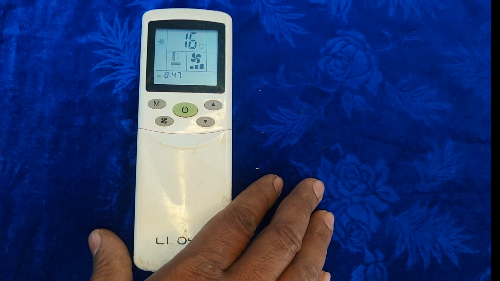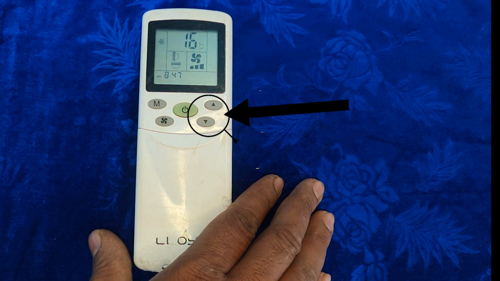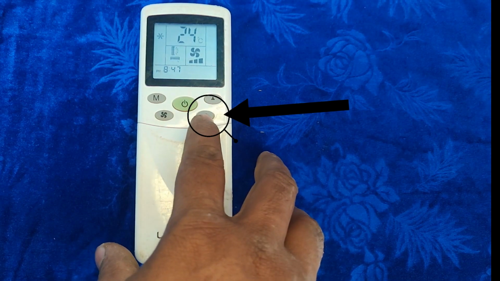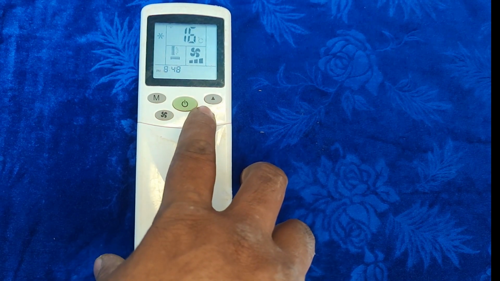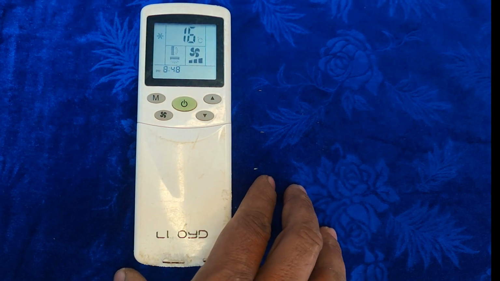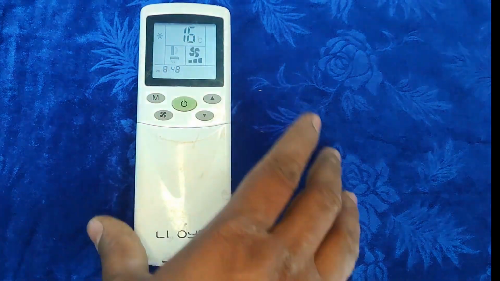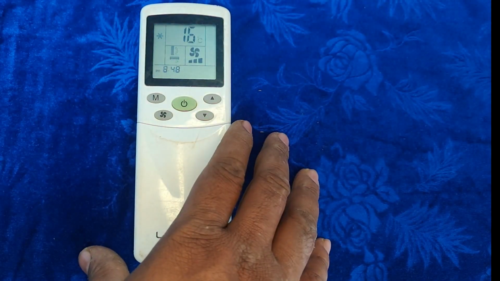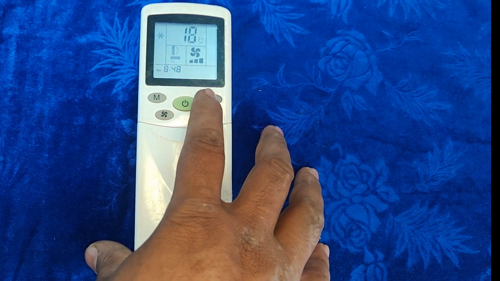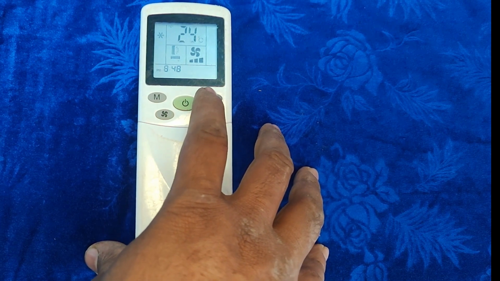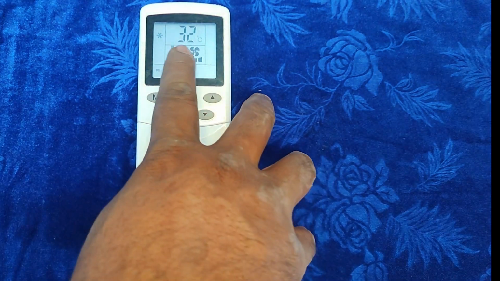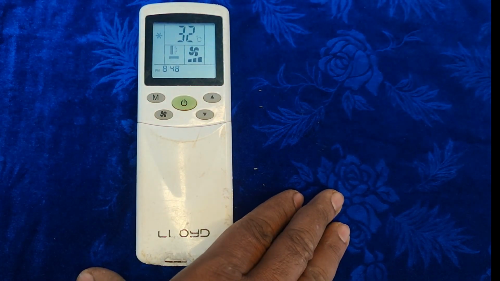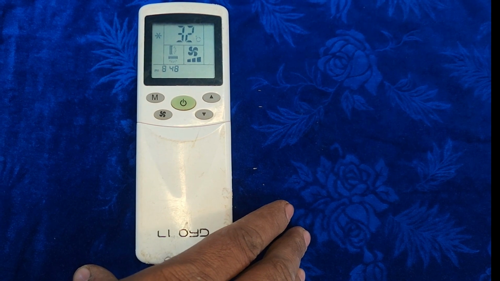After that the next button is the temperature up and down button. The more you press the temperature down button, the temperature will decrease. 16 degrees is the lowest temperature. At this temperature your AC will do a lot of cooling. The more you press the temperature up button, the temperature will increase. The highest temperature is 32 degrees. At this temperature your AC will do less cooling.